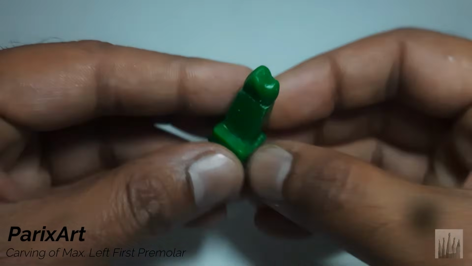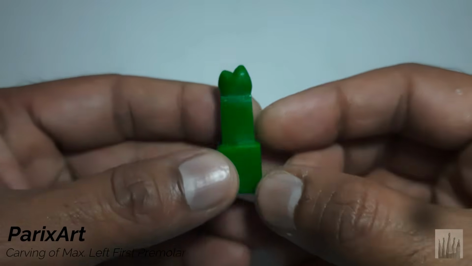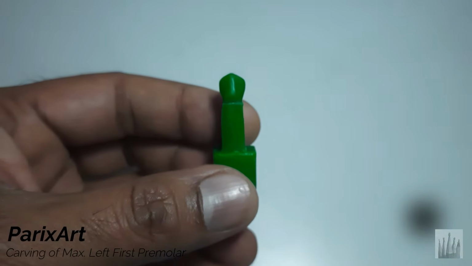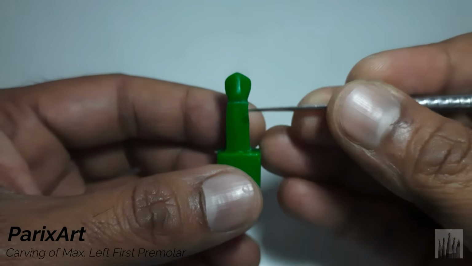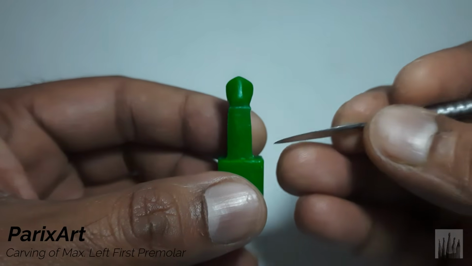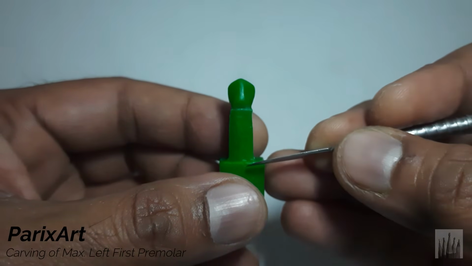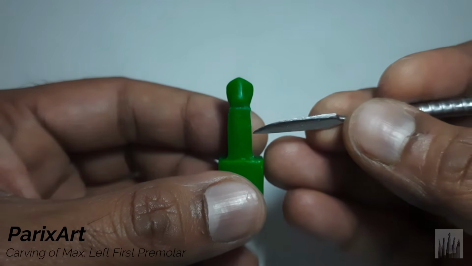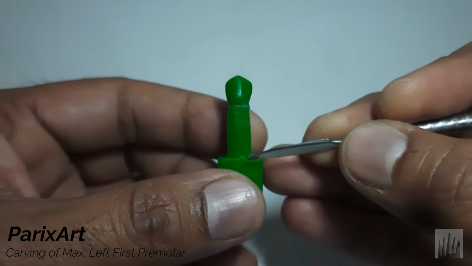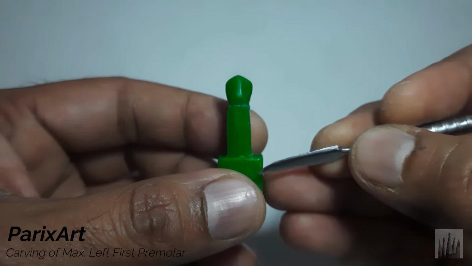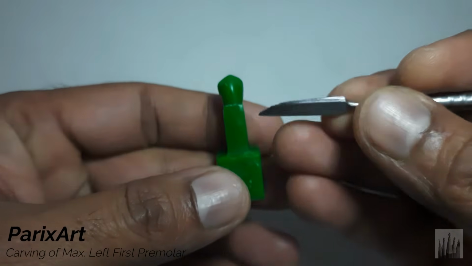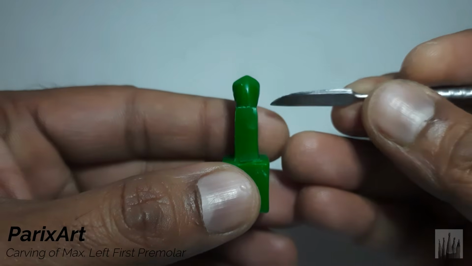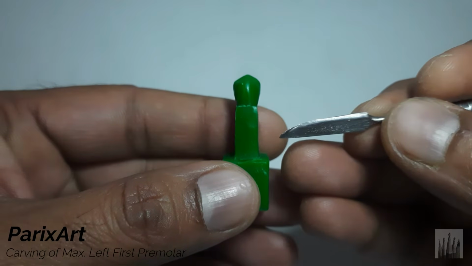Okay, so we have carved the crown and the parallel root length from all sides. Now we'll carve the root. Its root resembles that of the maxillary canine but is of shorter length. It has a similar buccal outline as the canine, tapering to the apex from both sides, and a distal tilt in the apical third. And from the lingual side you can see the buccal outline of the root, since the root also tapers from the buccal to lingual.